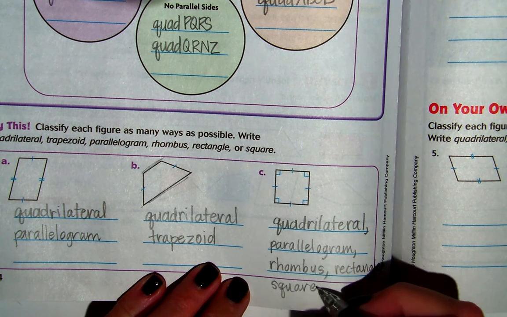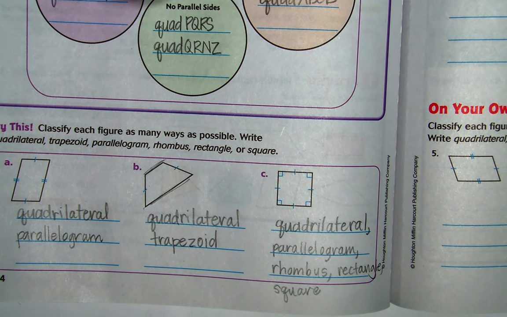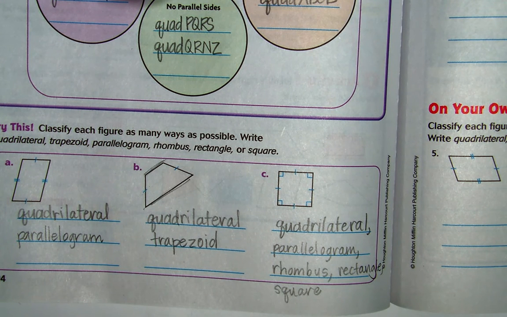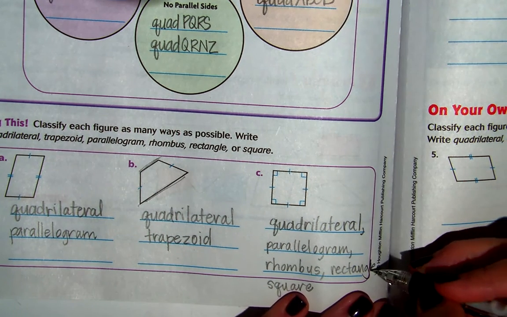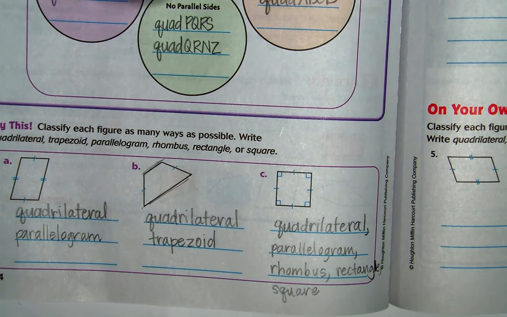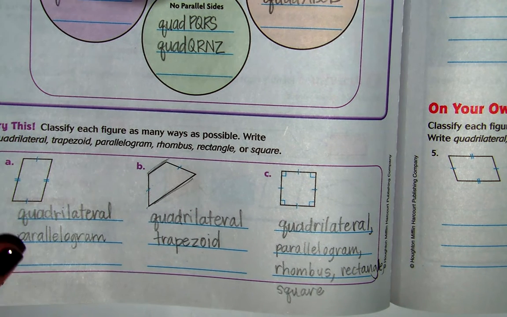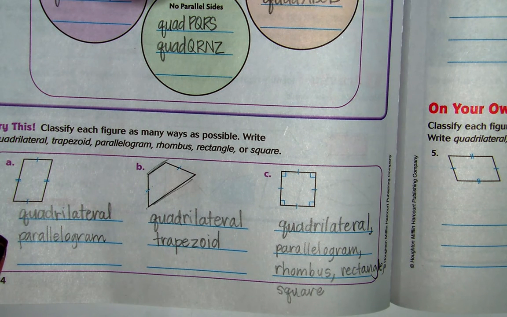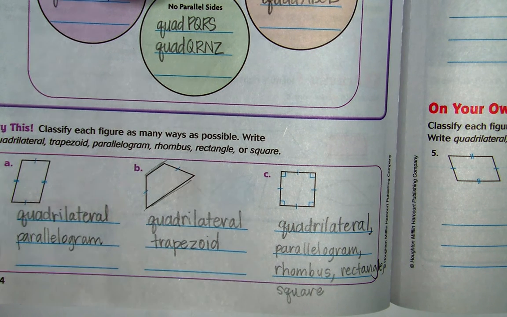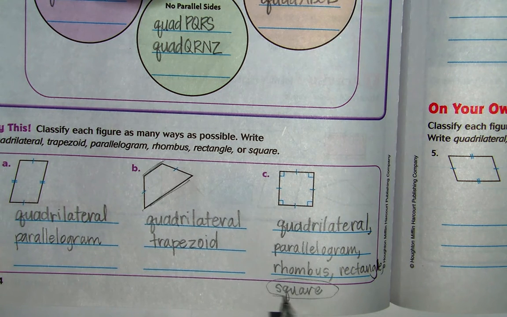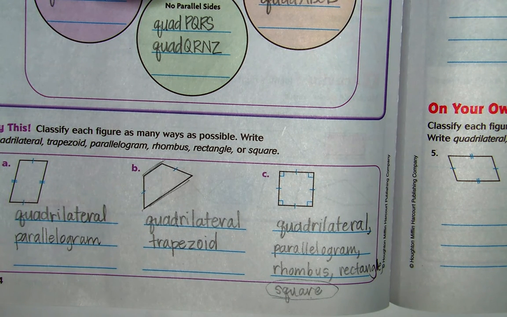And you may have heard me tell you this a lot as we were talking about, even in vocabulary and stuff, when we were learning about quadrilaterals, that I said a square is a rectangle. All squares are rectangles, but not all rectangles are squares. So here is where that comes from. So a square is a quadrilateral, it's a parallelogram, it's a rhombus, it's a rectangle, and it's a square. The most specific name for it is square because it tells us the most information about it. Good job, guys.